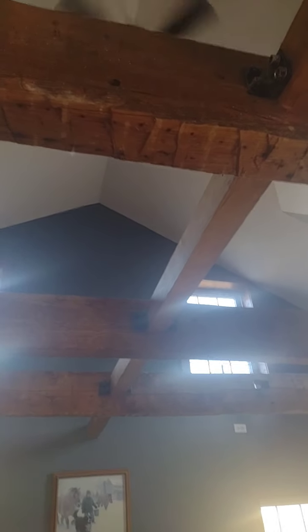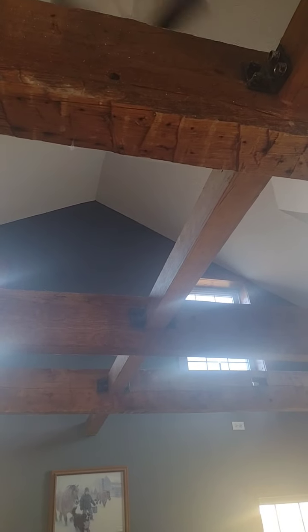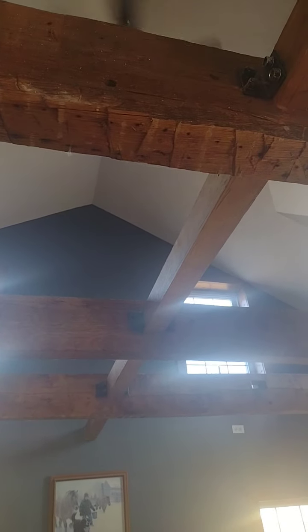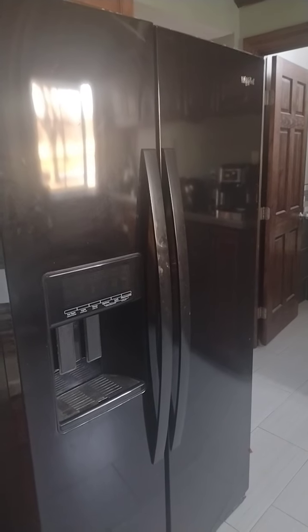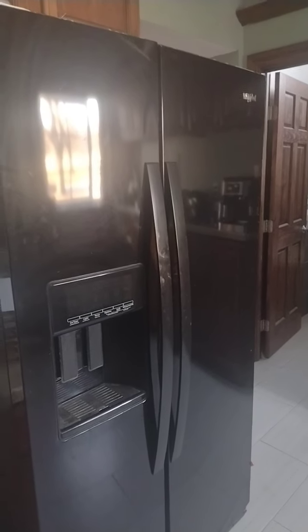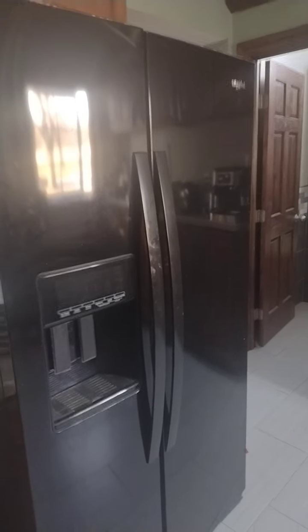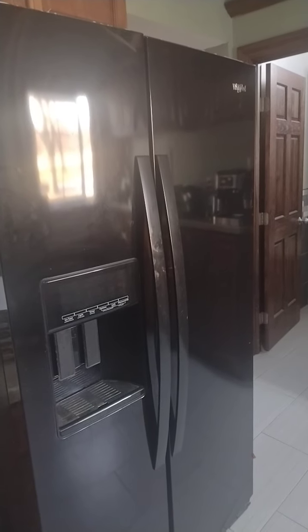The beams are very similar to the centriole because they decide where the house walls are going to go. The centriole decides how the skeleton is shaped. The refrigerator is very similar to a vacuole because a vacuole stores food and water for the cell. The refrigerator stores food and water for the house.